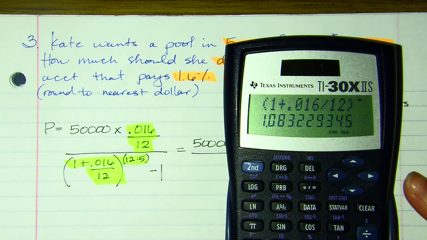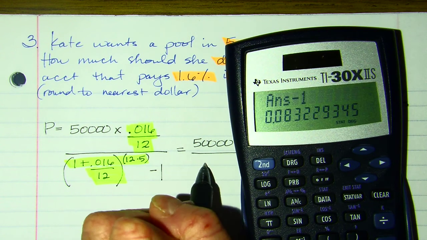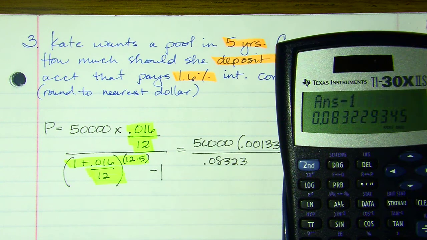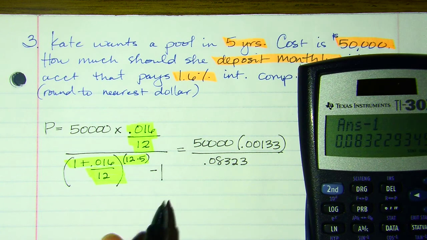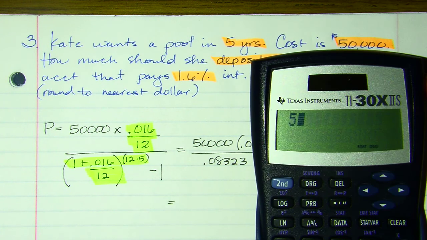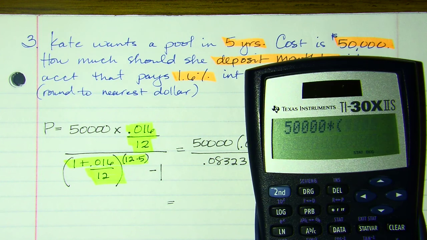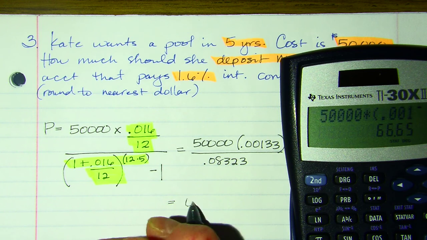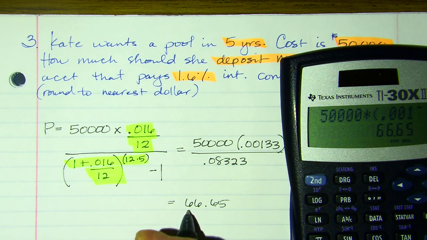Okay, and I'm going to subtract 1, right, minus 1, and I get 0.08323. So now I'm going to simplify the top, so 50,000, I keep wanting to say 500,000, times 0.001333. Okay, and I just get 66.65 divided by 0.08323.